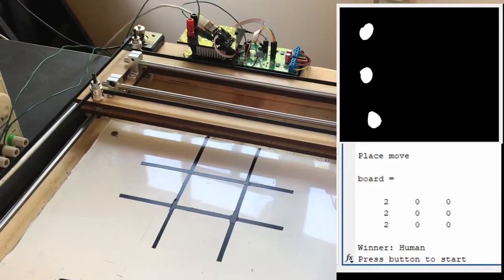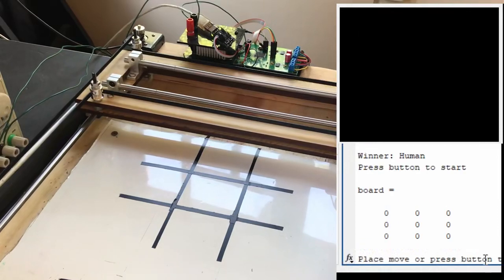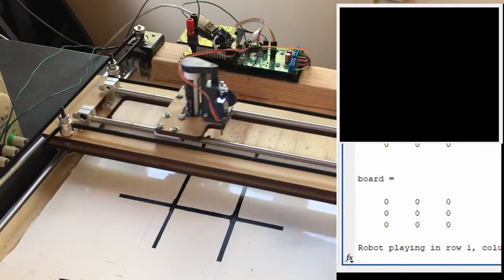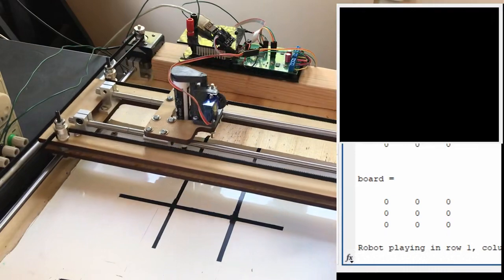Okay, so taking a look at this, let's press button to start. You'll notice that we see place move, or press button to have robot move because it detects nothing. In this case, we will have the robot move first, so I'll press enter here. It will have to think for a while because it's working through all the individual child boards.